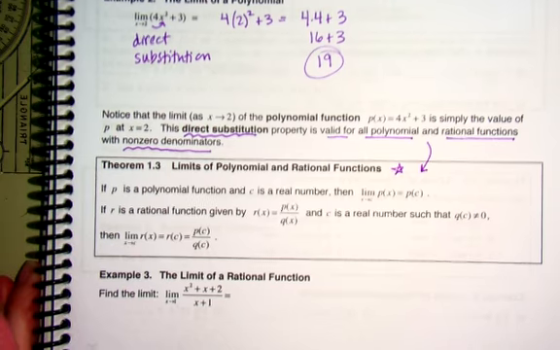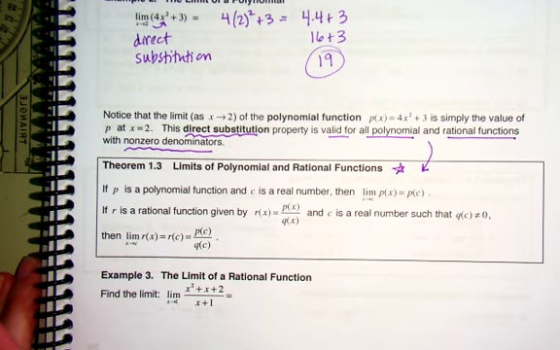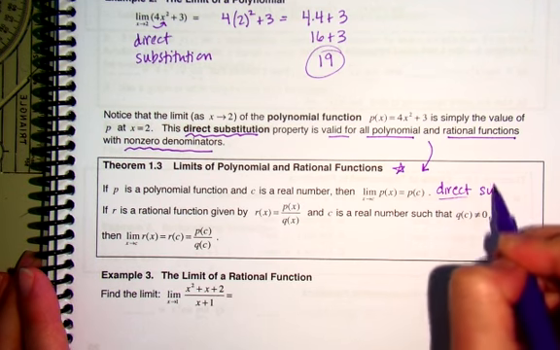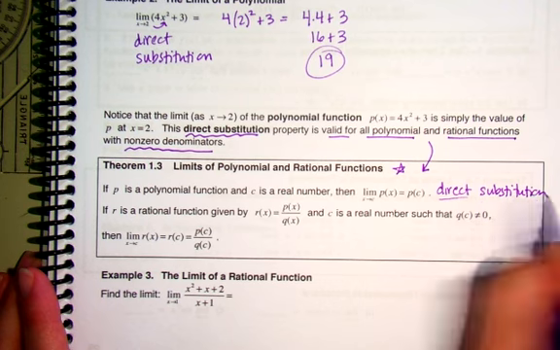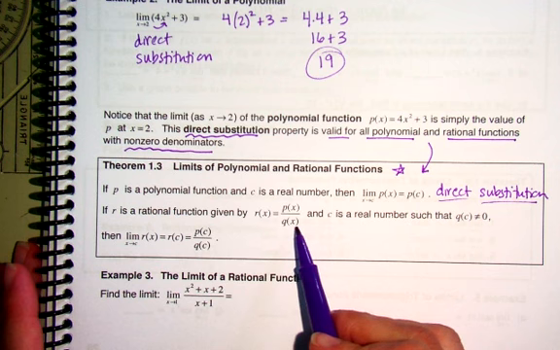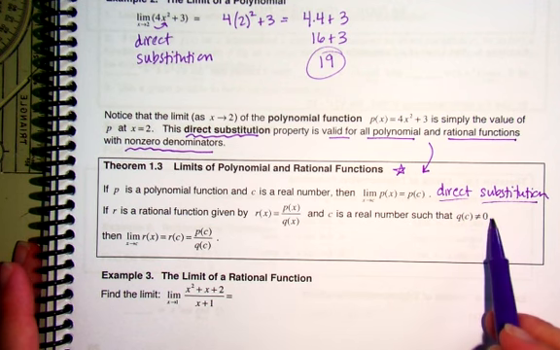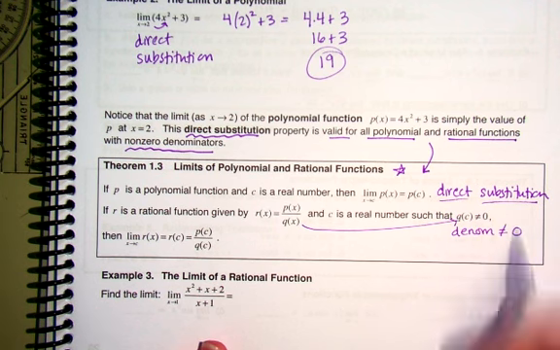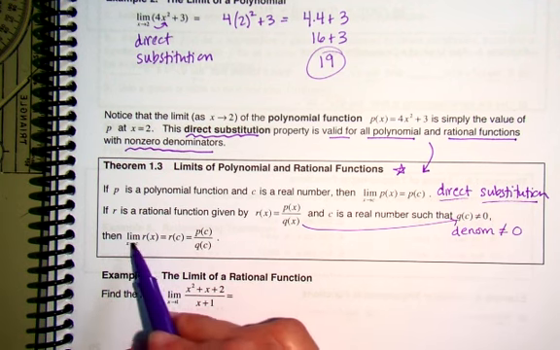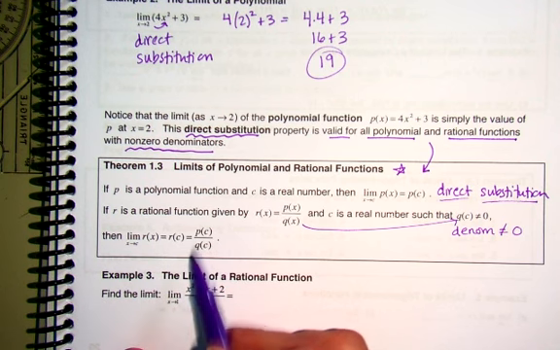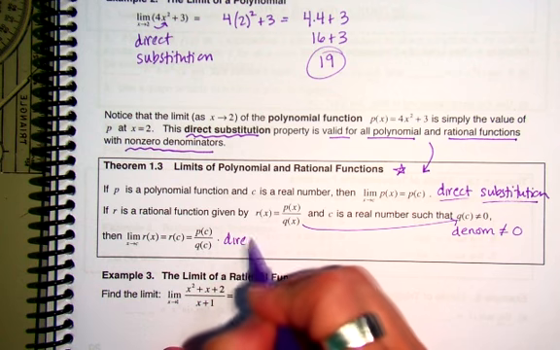If p is a polynomial function and c is a real number, then the limit as x approaches c of p of x is just equal to p of c. Basically, it just says you can do direct substitution. Okay. If r is a rational function given by r of x equals p of x divided by q of x, and c is a real number such that q of c does not equal 0, right? Denominator cannot equal 0. Then, again, the limit as x approaches c of r of x is just equal to r of c, which is the same as p of c divided by q of c, right? So again, we're just doing direct substitution.